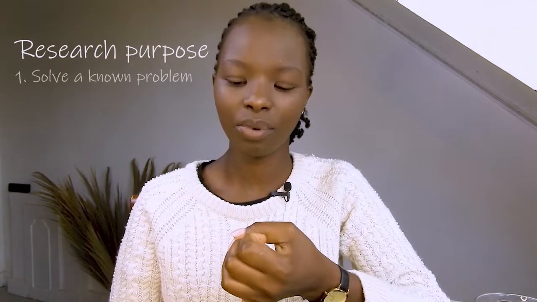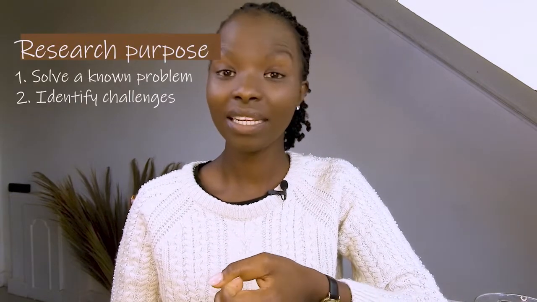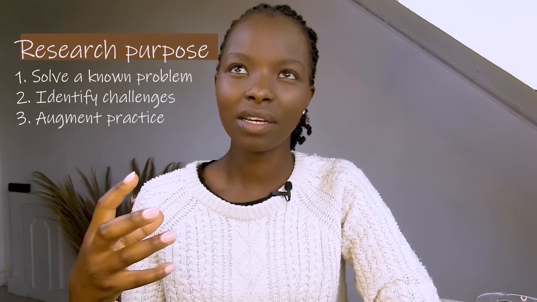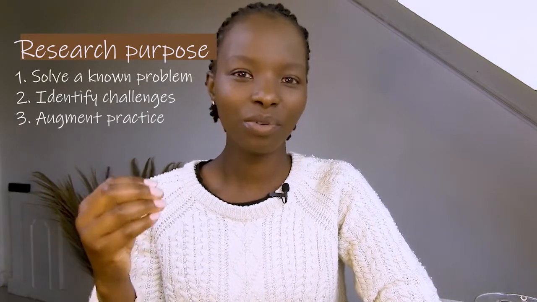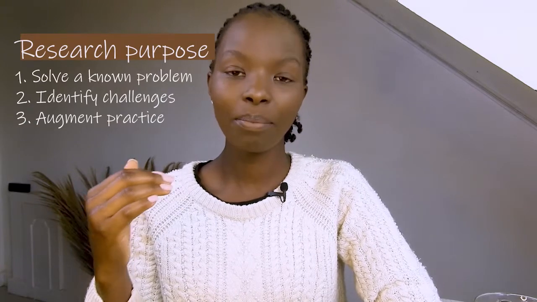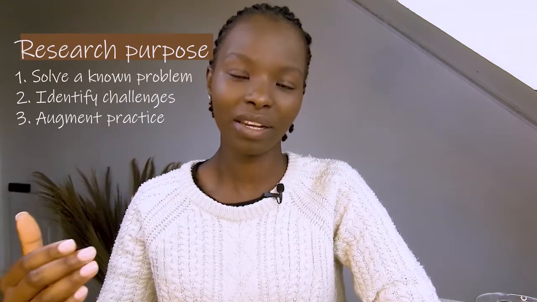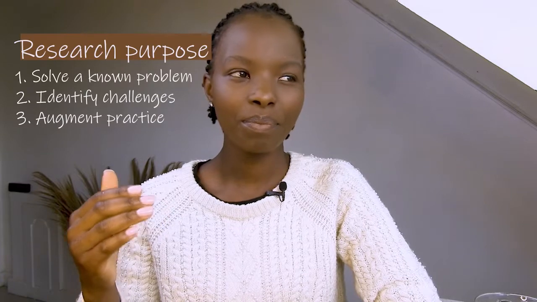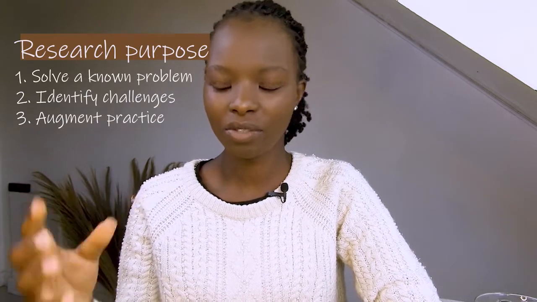As we get into research, one of the goals of research is to solve an ongoing or known problem, to identify a problem or a challenge. Another goal is to augment current practice. That means to improve it in a particular way or to amplify the significance of a particular practice, technique, method, and so on.